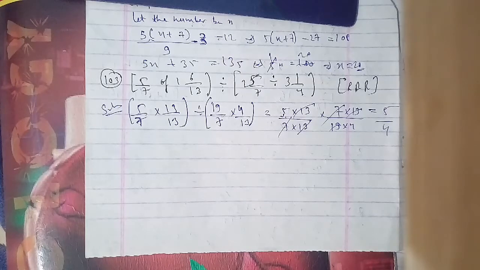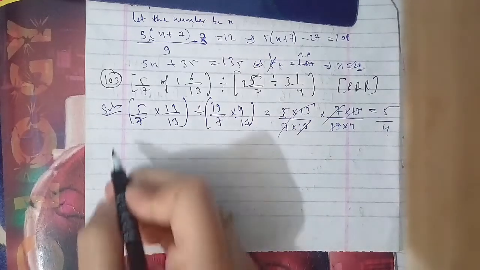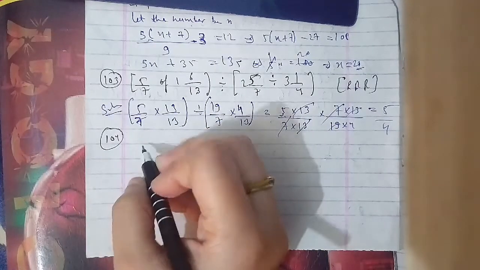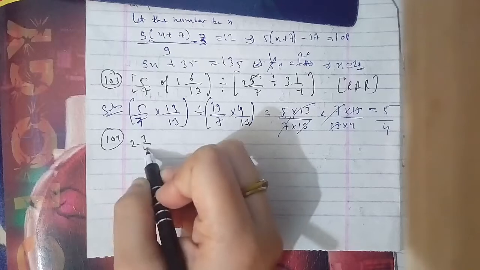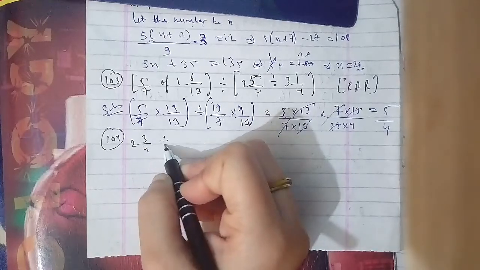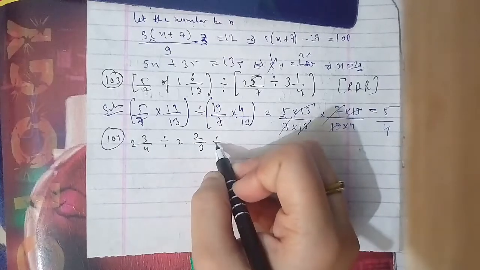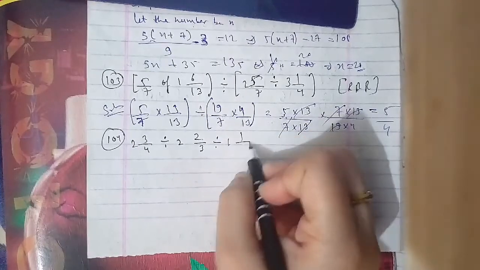Now we will go ahead with another question, which is your 104th question of the session. The question is 2 3 by 4 divided by 2 2 upon 3, and that is also divided by 1 1 upon 12.